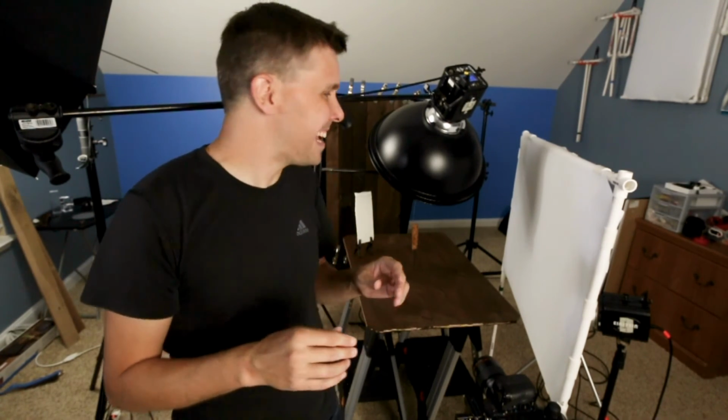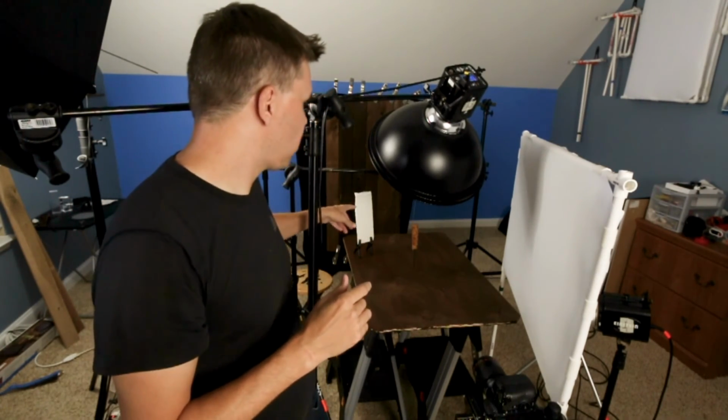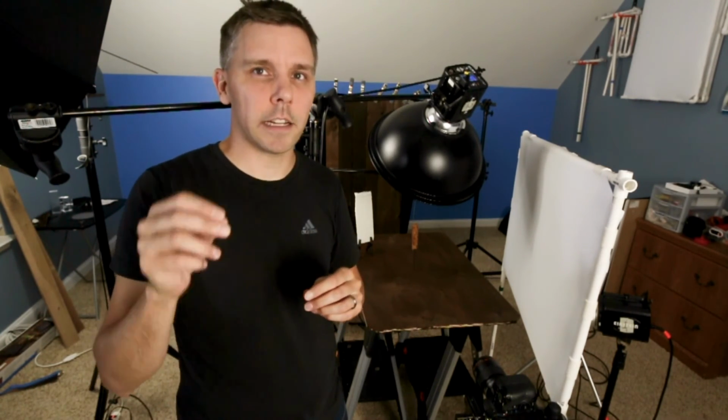The other thing that I did is I added a white card to highlight or rim light the back edge of the knife handle on the dark side of the knife. I'm using just a little small card on 2 A-clamps. I've levitated the card above the set so that I don't get a highlight on the tabletop itself, and it's just lighting the knife. Other than that, I think this image has turned out pretty decent.